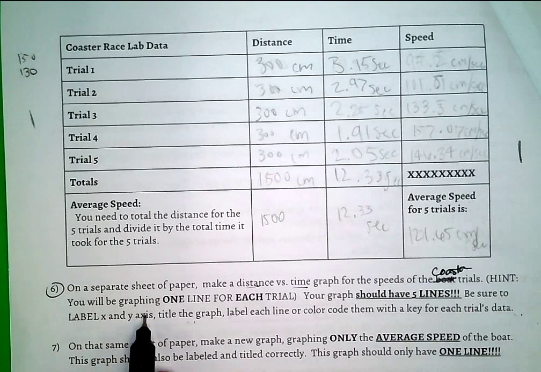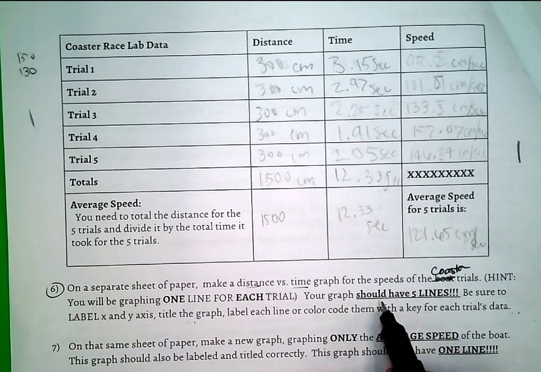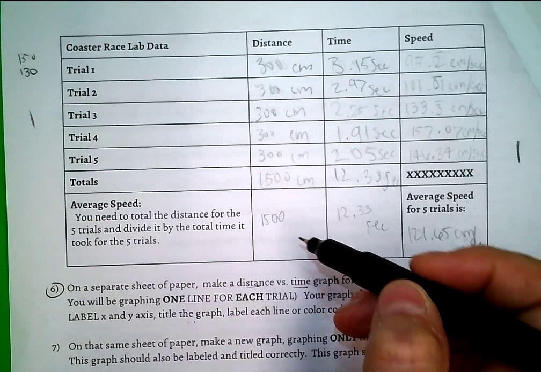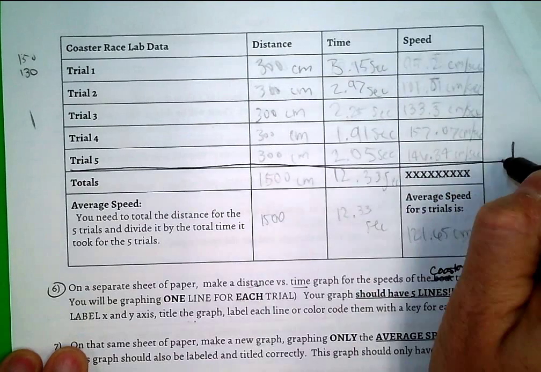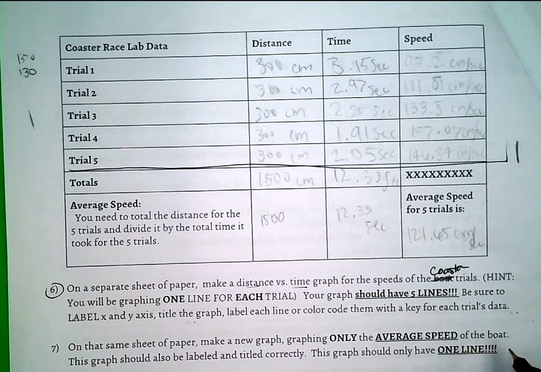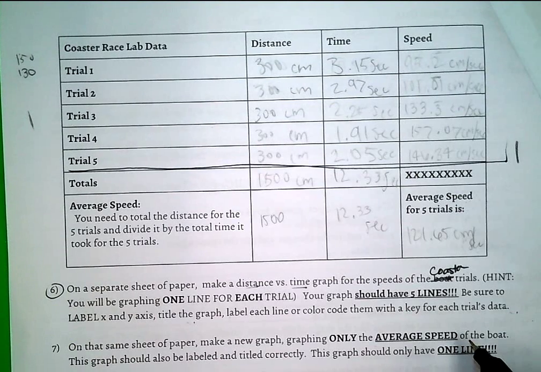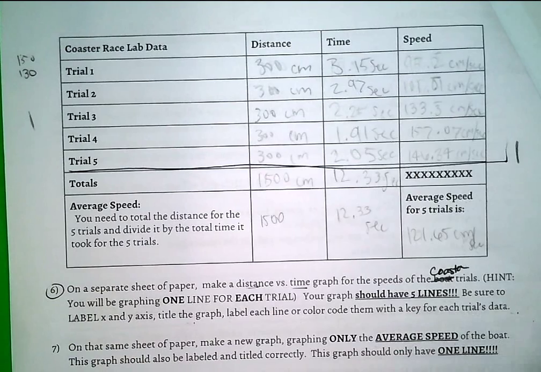You'll be graphing one line for each trial. Your graph should have 5 lines because we have 5 trials. So we're really only graphing this part up here at the top on this one. Be sure to label your X and Y axis, and be sure to label each line or color code them with a key for each trial's data.